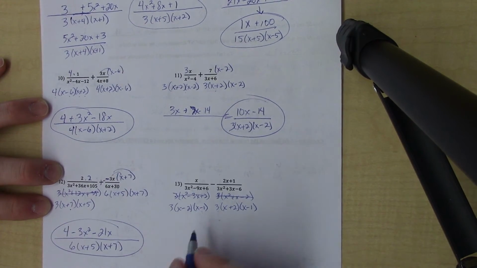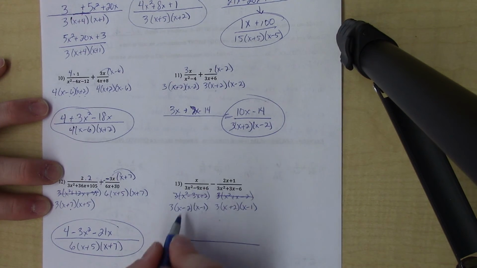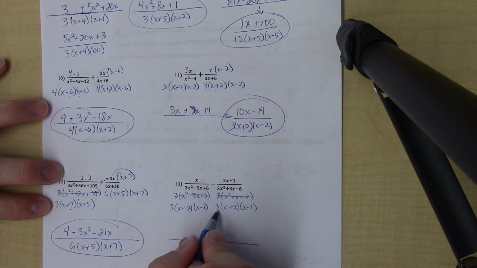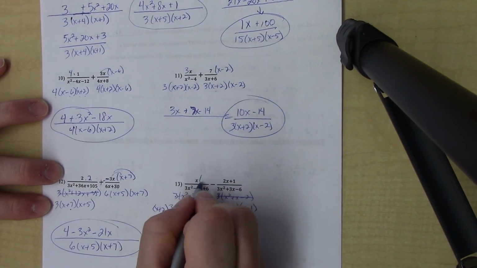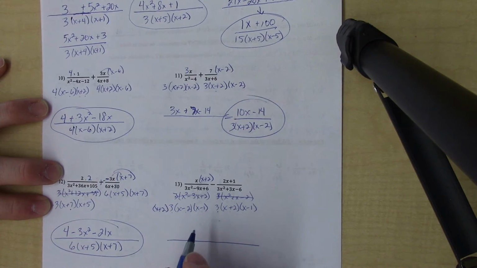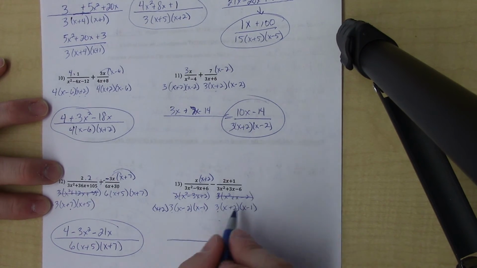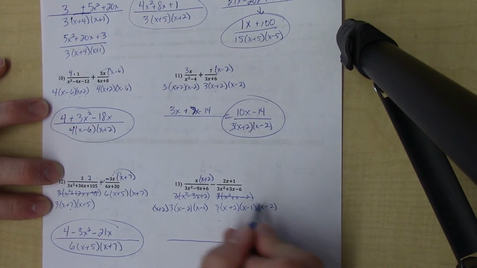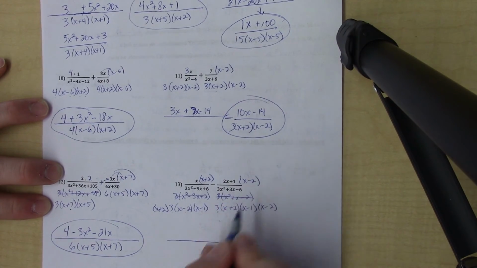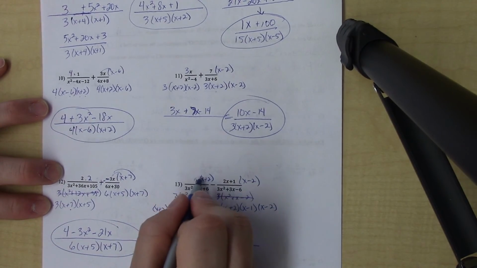There's my answer. What's missing on each of these here? I've got a 3 in both. Good. Here I've got an x minus 2. Here I've got an x plus 2, so I need an x plus 2 over here. And I got to do that to the top as well. And then the x minus 1s are the same. What's missing over here? I've already got the 3. I need an x minus 2. And this becomes a little complicated. Here it's not so much.